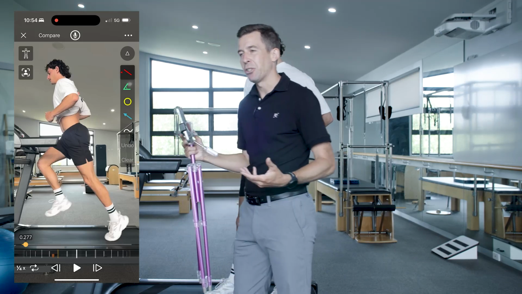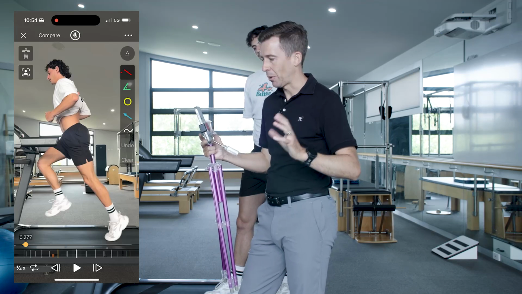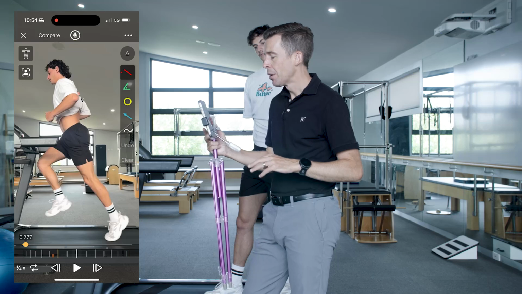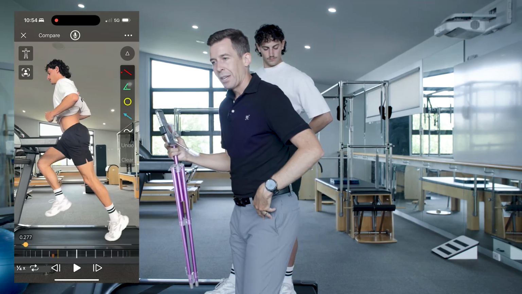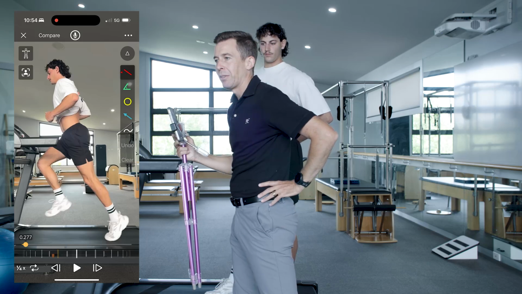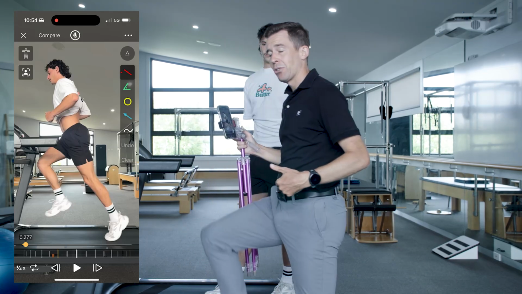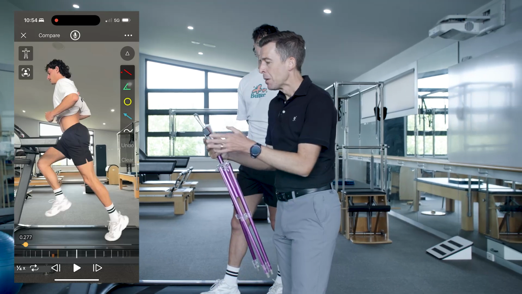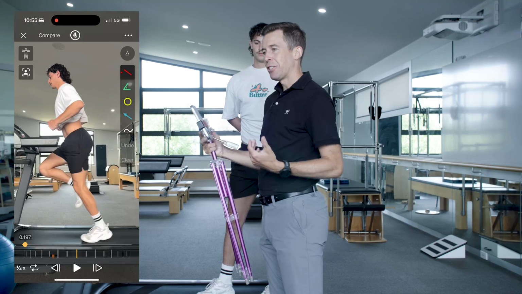If we're seeing a reduction in range, and we mentioned before that we're looking for about 65 degrees total range between those, especially if they've got a lack of hip extension, they're going to compensate with anterior pelvic tilt, and that is then going to be putting more stress onto that forward hamstring. So we're going to be looking at the anterior pelvic tilt.